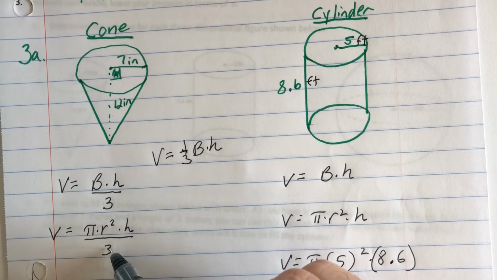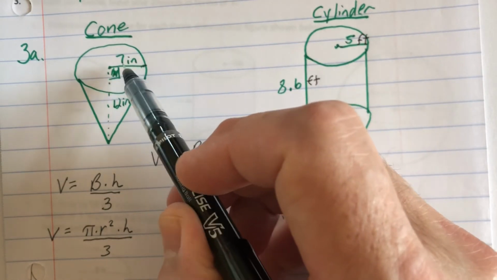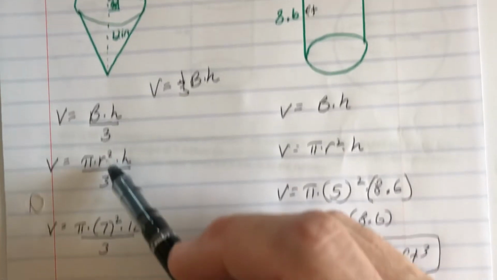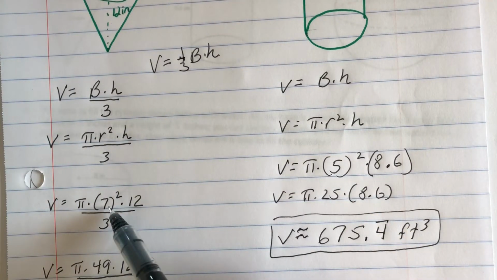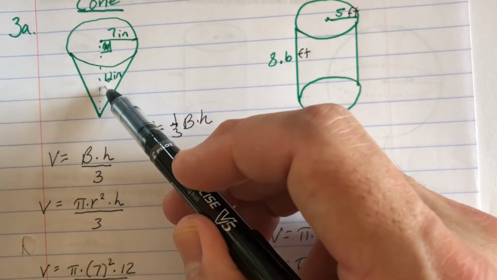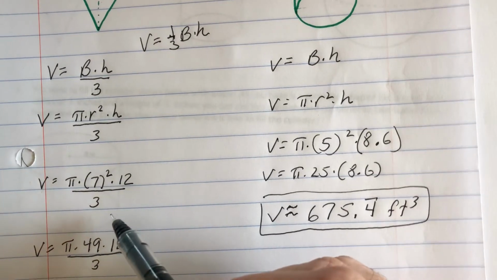So my figure, my radius here, radius goes from the center of the circle to the outside edge, and my radius is 7. So I'm going to take that 7 and sub it in for the r. Okay, you see that there? And then my height on my cone here is this 12. So I'm going to take the 12 and sub that in for the h. And you see that right here.